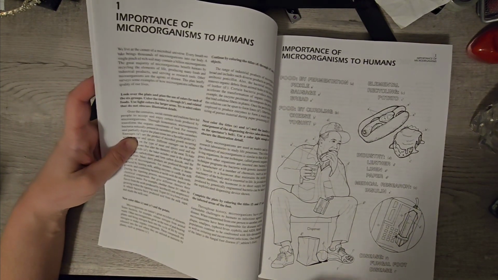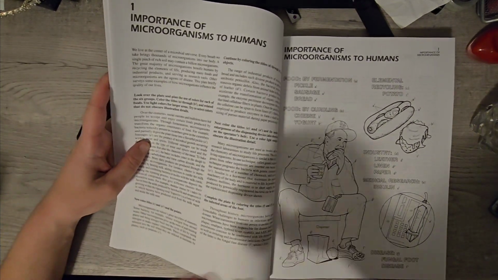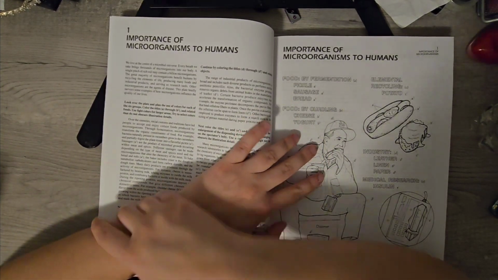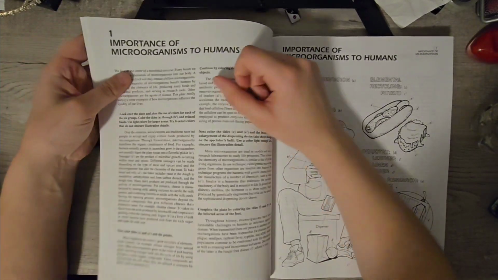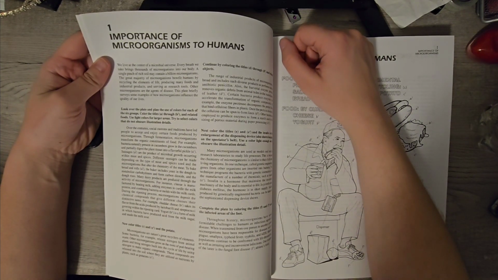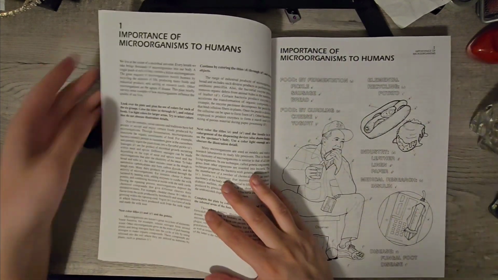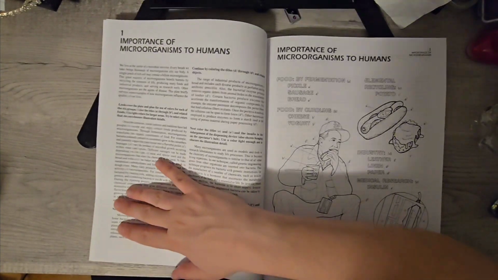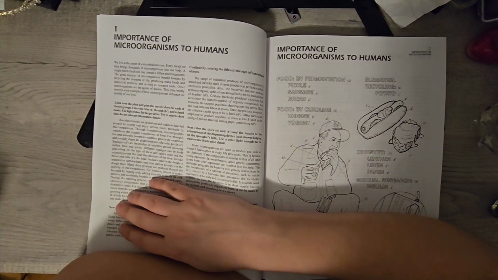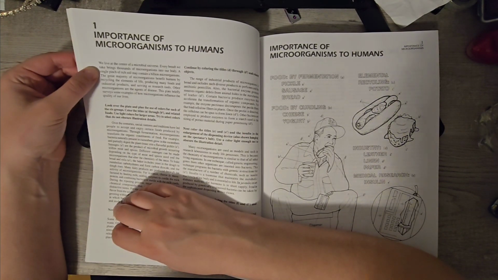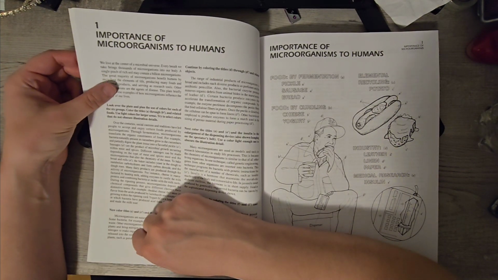Let's see if I got this correct. Alright, we're going to start by reading this. Importance of microorganisms to humans. We live at the center of a microbial universe. Every breath we take brings thousands of microorganisms to our body.